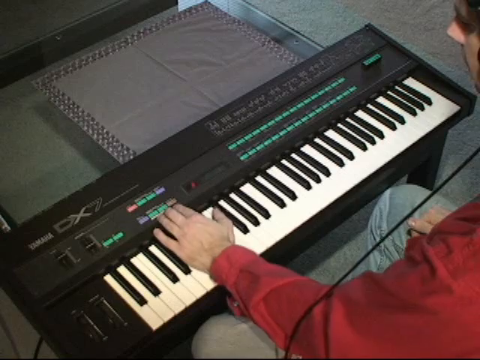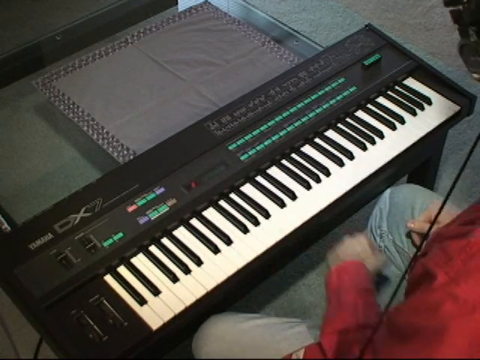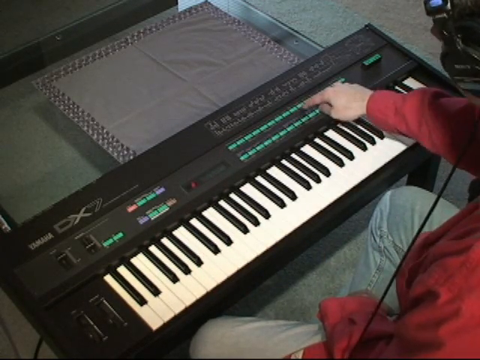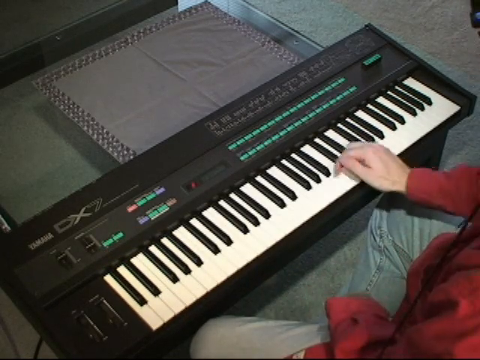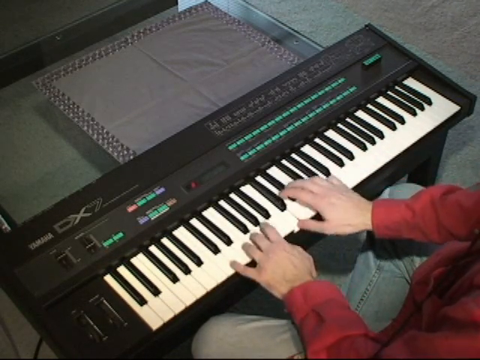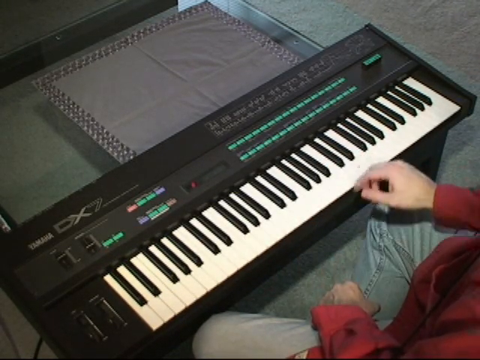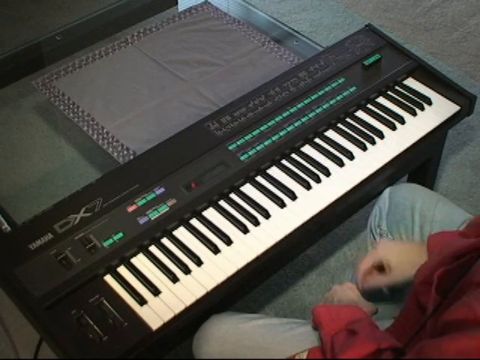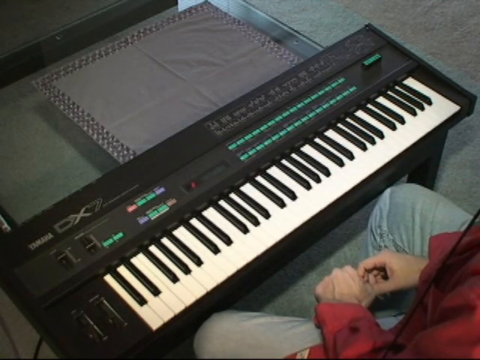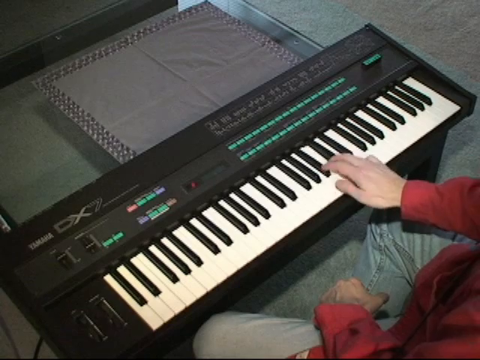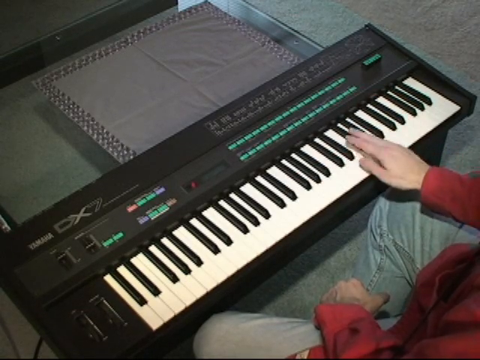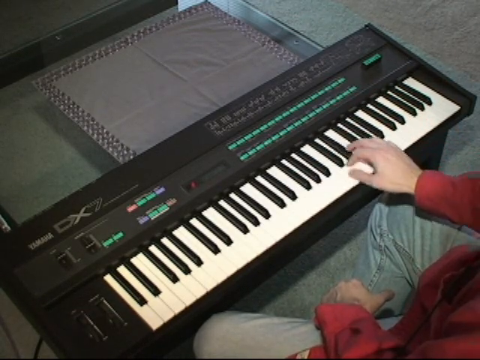Let's initialize the tone. I click function and press voice init. Are you sure? Yes. So what I get is a tone like this. It's a sine wave. A sine wave is a very unique tone because it's a very basic tone. It doesn't have any overtones. That's why it sounds a little muted. It's just a fundamental. It's not bright at all. It's a very muted sound.